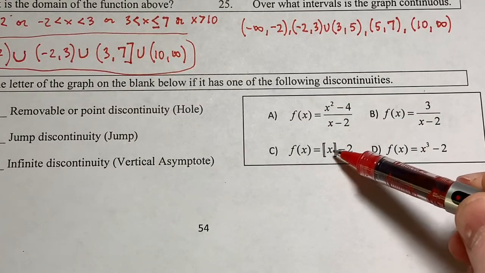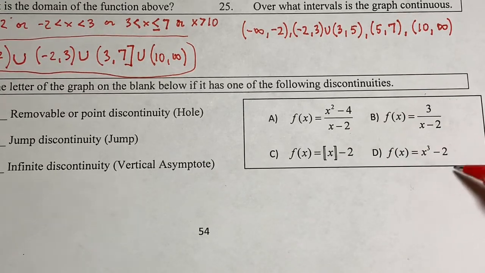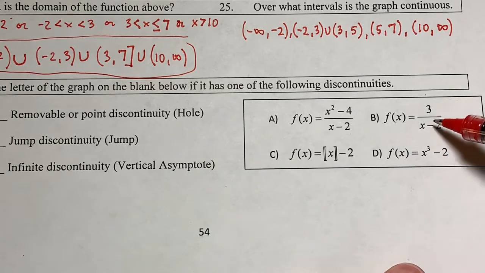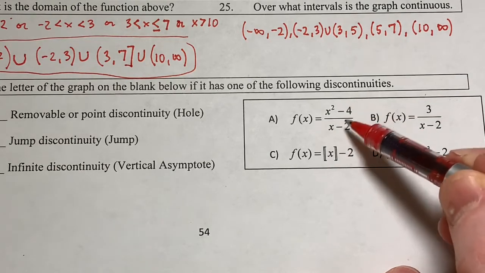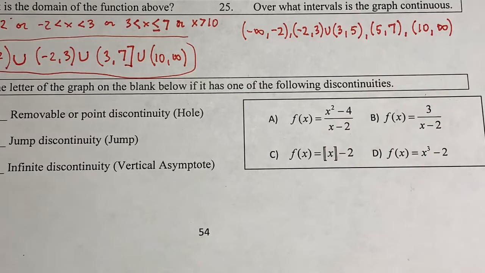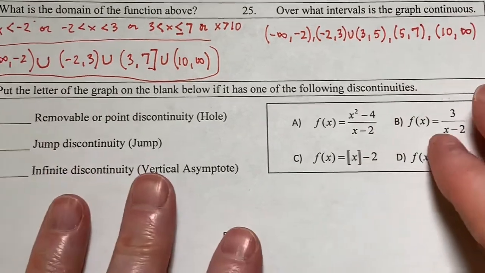These have jumps because they're greatest integer functions. This is a polynomial. It's a cube function. It just kind of does that. And this right here is just a rational function with a VA. So the only one that possibly could have a hole is this one. And you can see it when I factor x minus 2 over x minus 2. So at x equals 2, there's a hole. If it's got a hole, that would definitely be the removable discontinuity there.